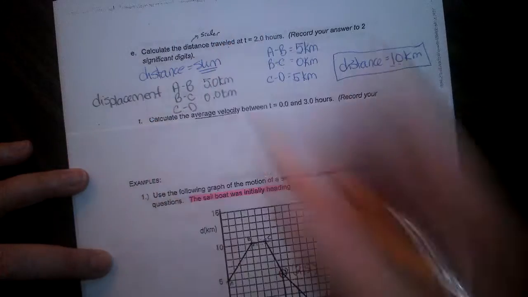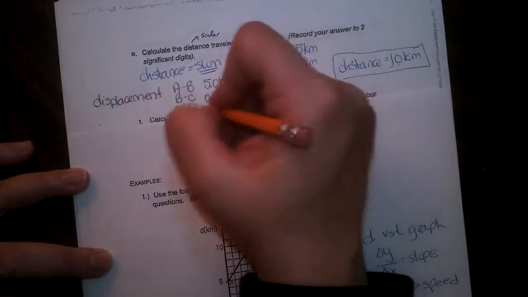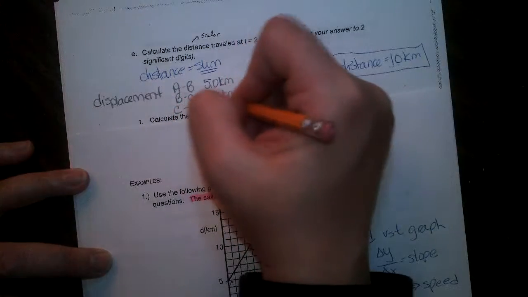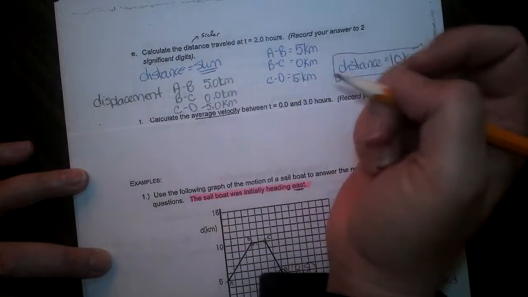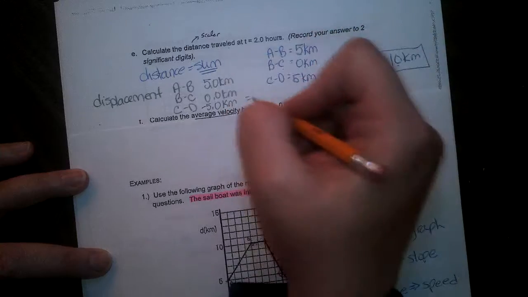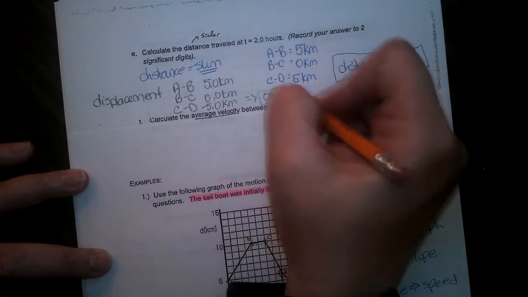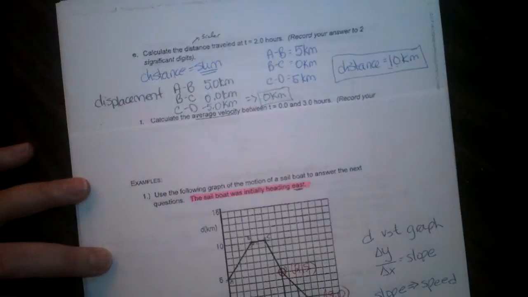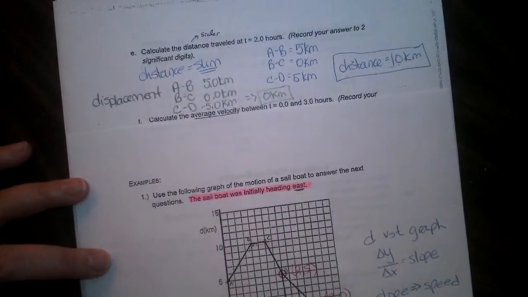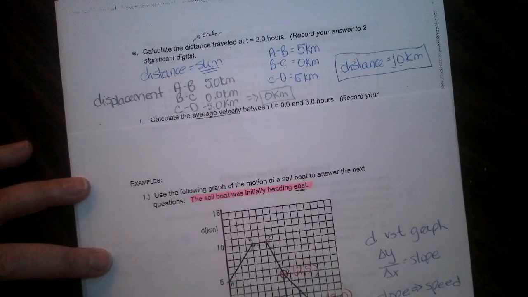And C to D went how many kilometers? Why do you say -5? Because it went in the opposite direction. If I add these up, my displacement ends up being 0 kilometers. That's the difference between displacement and distance. Distance is the sum. It doesn't matter which way you traveled. Displacement matters on direction. Okay?